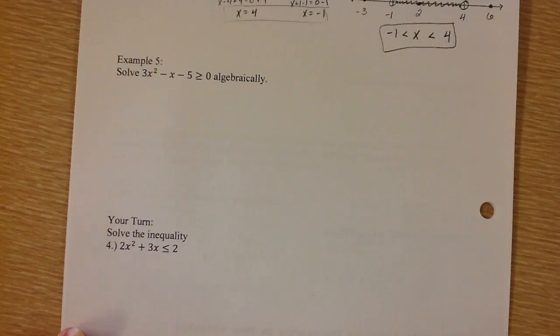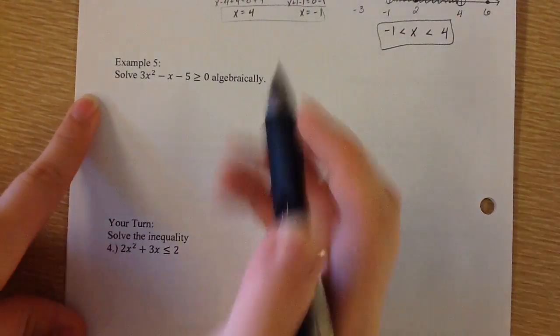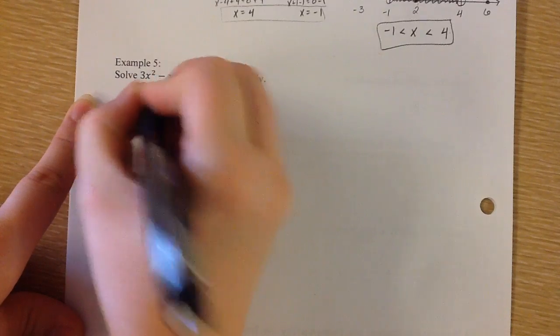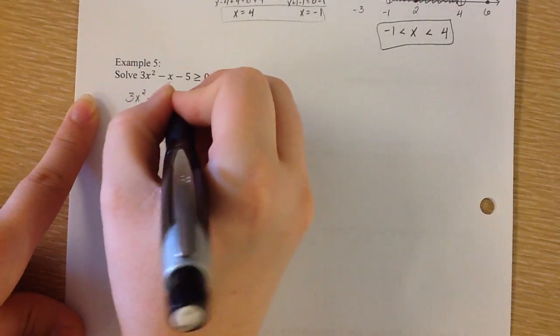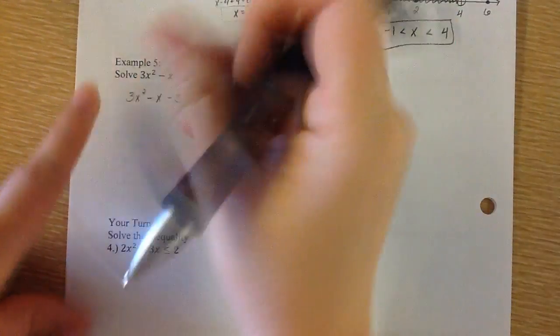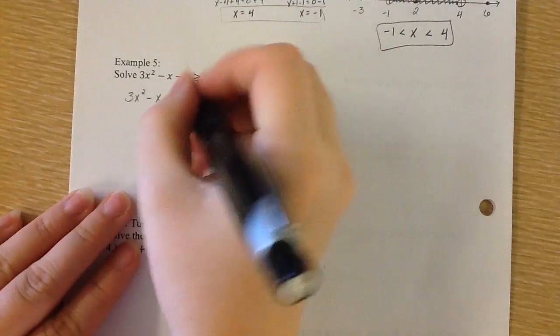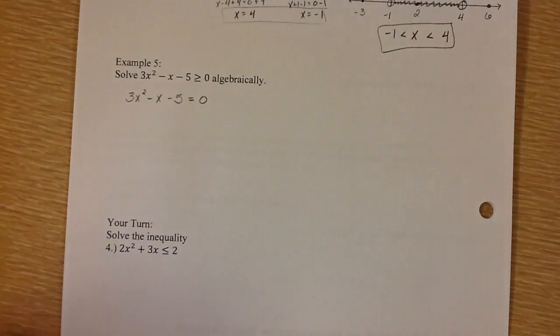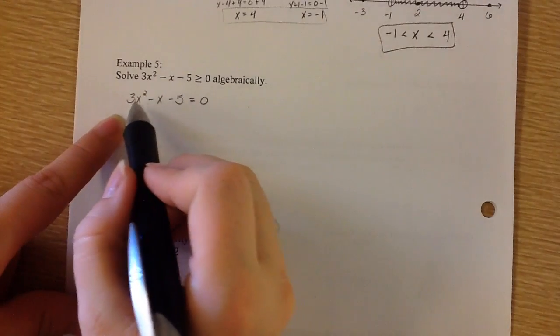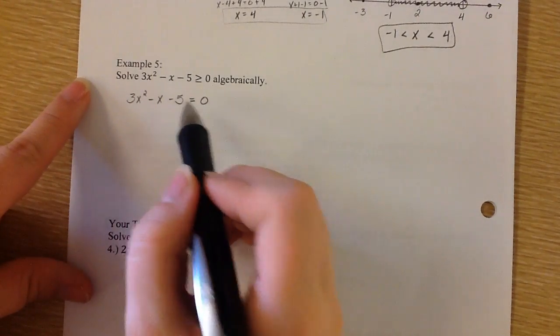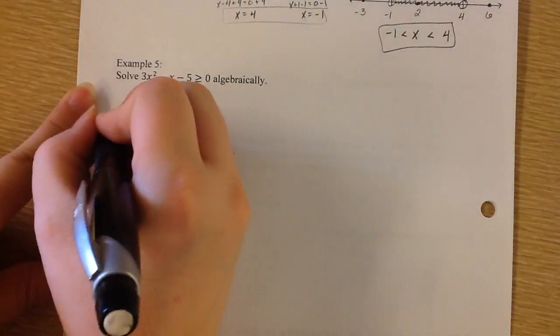Okay, so here, example 5. Again, our first step is to find the critical numbers. We want to find what makes 3x squared minus x minus 5 greater than or equal to 0. So for critical numbers, we want to find where it equals 0. This thing I don't think factors very nicely, so I think I'm going to use the quadratic formula.